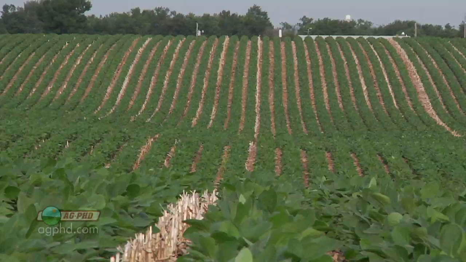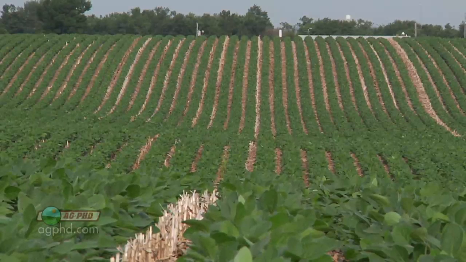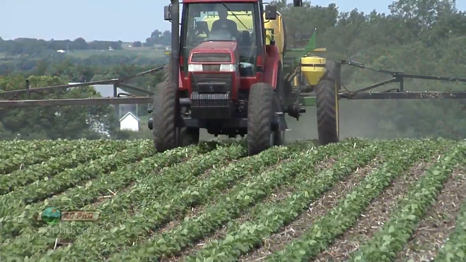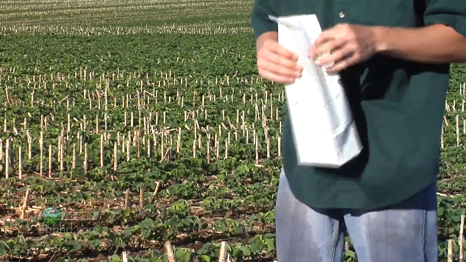So once again, when it comes to soybean fertility, we just want you to take a look at what that soybean plant needs for a certain yield goal, and if you didn't apply that earlier, you may consider applying some of that later. Also, do some tissue analysis and find out what your crop really needs at this stage.